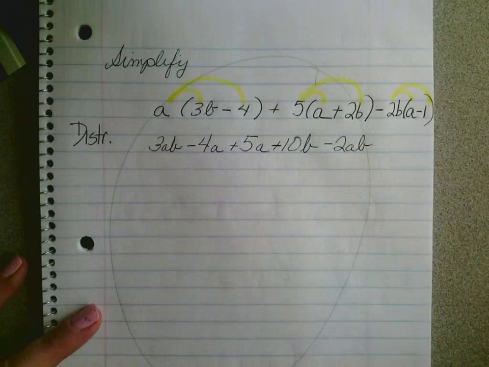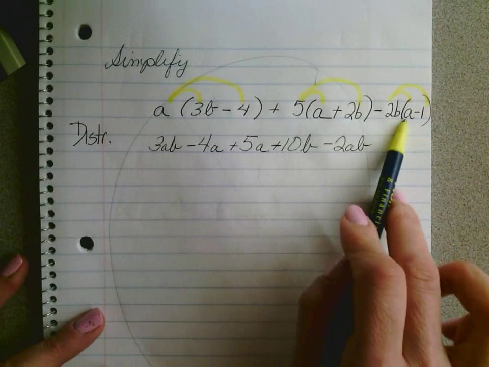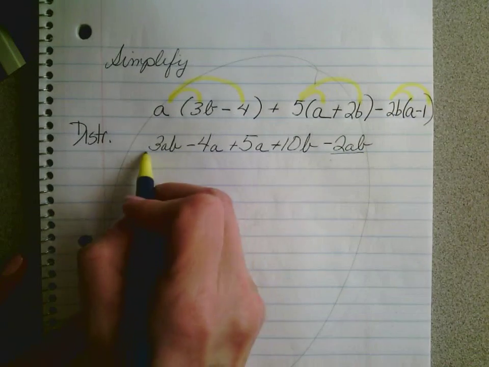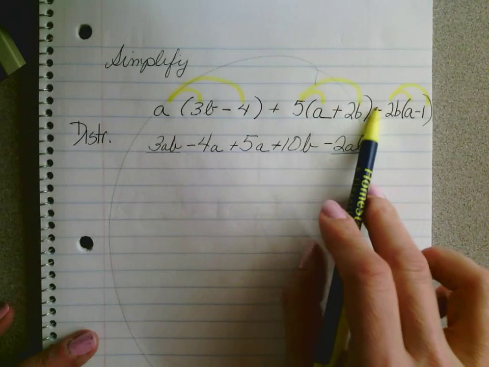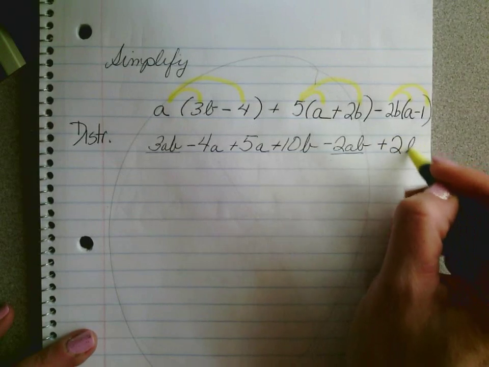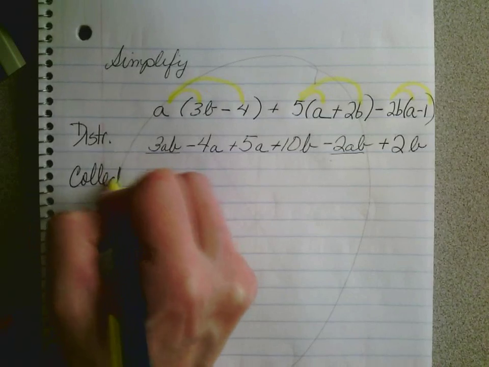I would flip it to 2ab as well. Don't make it ba because that'll confuse you. B times a is the same as a times b. So list it in the same fashion as the other one, alphabetically, please. Negative 2b times negative 1 is positive 2b. So now we're going to collect all our like terms.